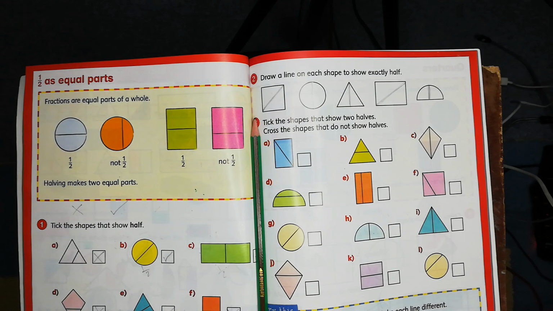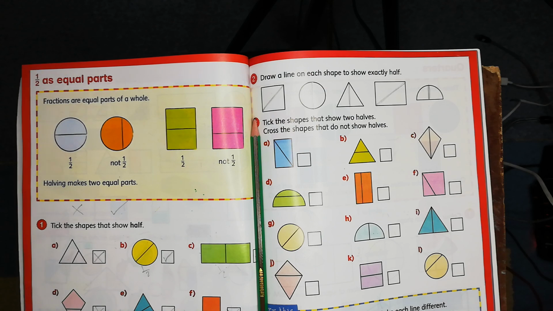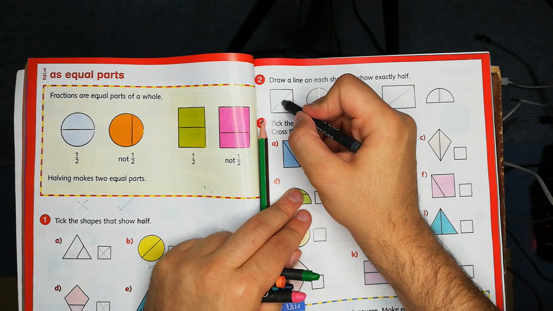Let's color one side of each half, just as usual. Okay, I'm gonna get some colors. How many? We have 5 shapes, so we need 5 different colors. Okay, so I'm gonna color them like this.